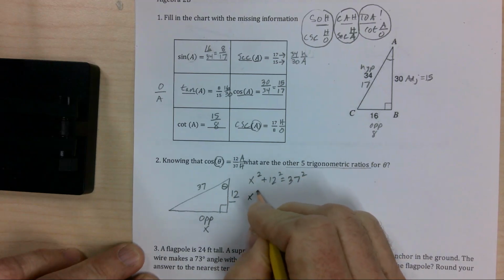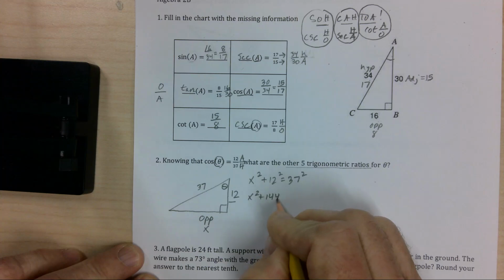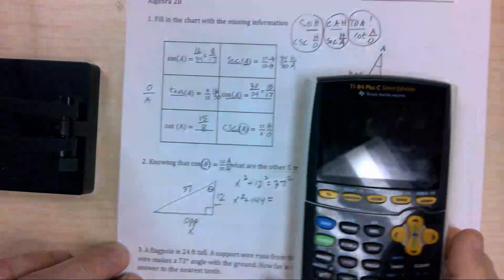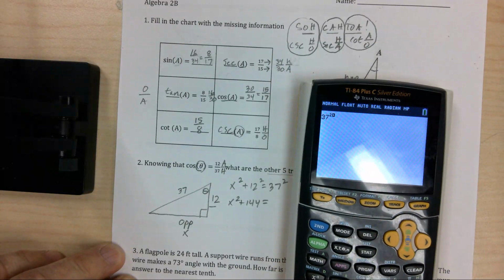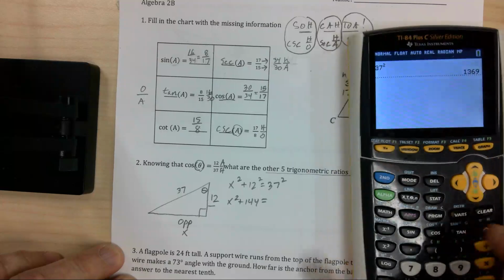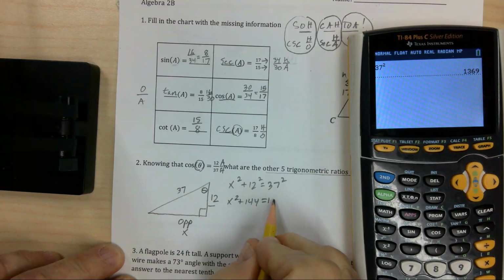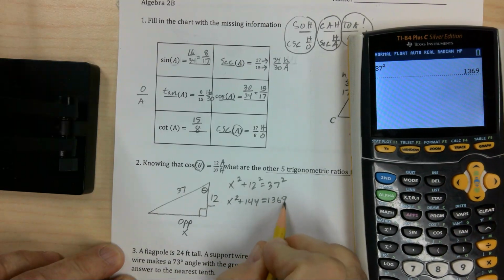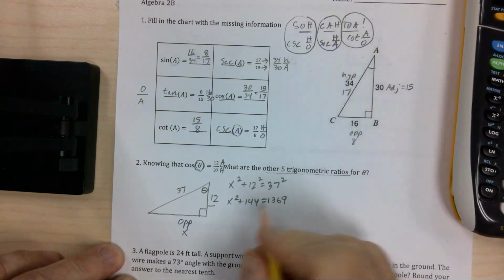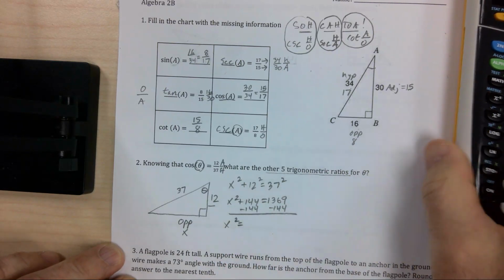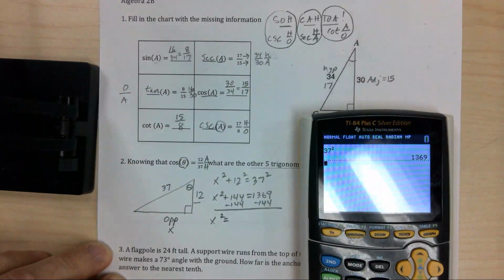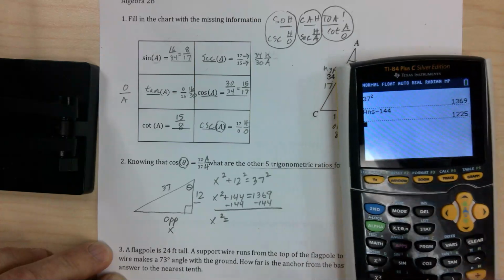So I know that's x squared plus 144 equals, don't have this one memorized, so 37 squared is 1,369. So they're giving us some crazy numbers. Subtract 144, subtract 144. So I get x squared is 1225.